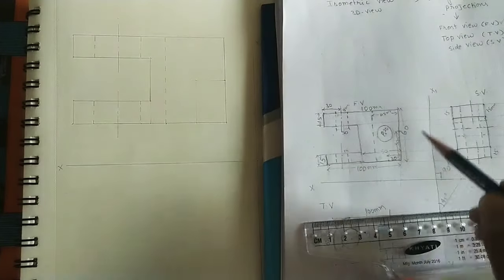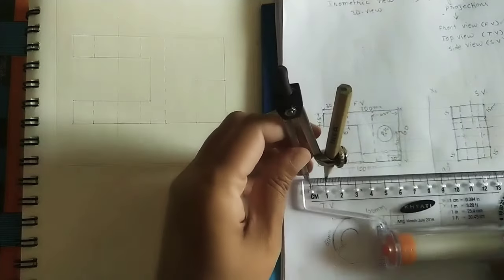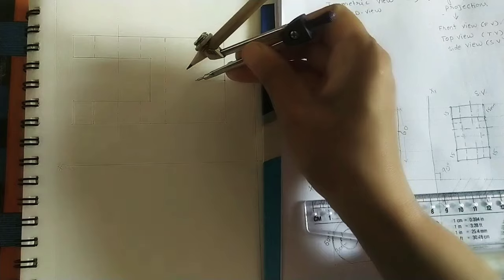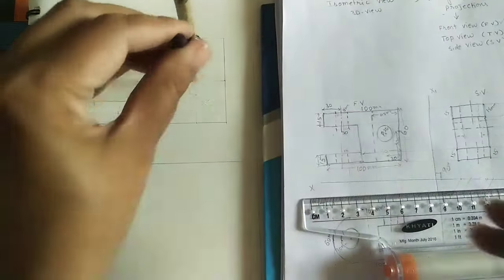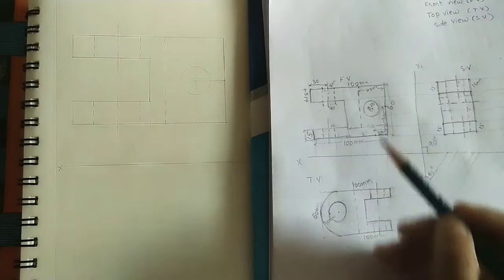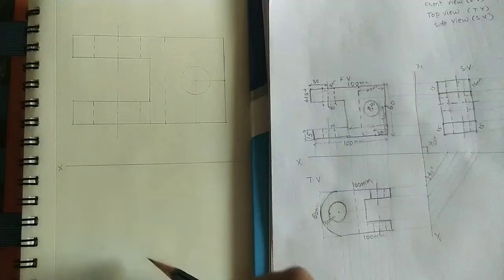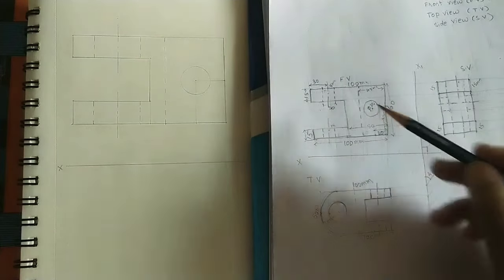Getting the center, at the center we have to do the circle. The diameter is 20 mm. Take the radius, half of it, 10 mm, using the compass. With this point as center, do one circle. This is the circle we did here. This is the complete front view. Now here do the top view in this portion. For doing it, just do the projection lines from all the main lines of the front view.